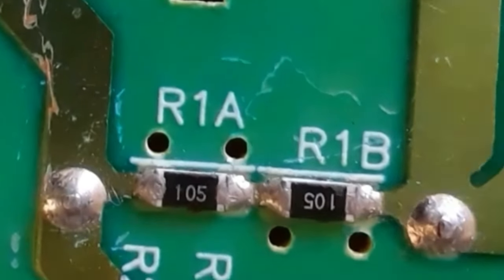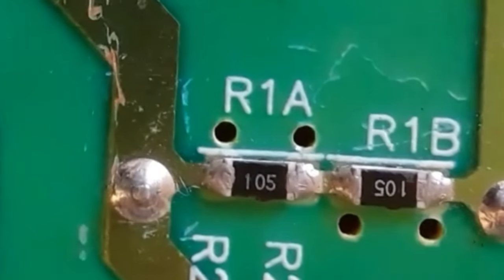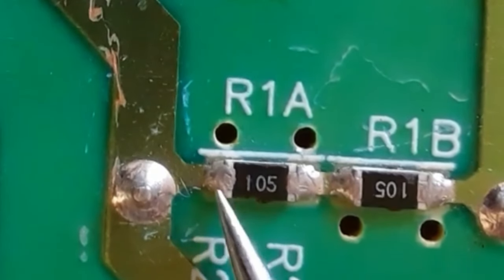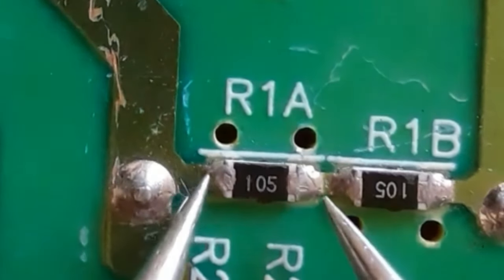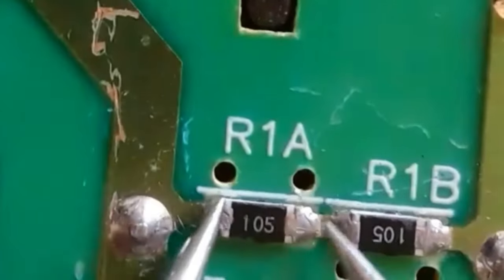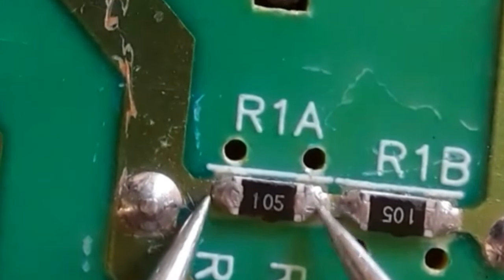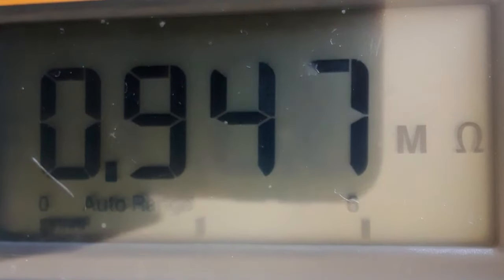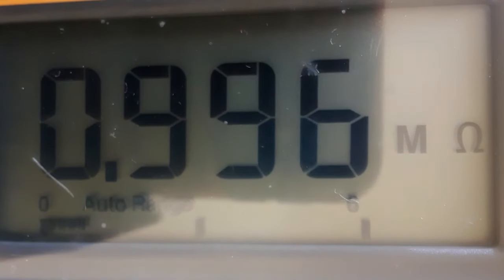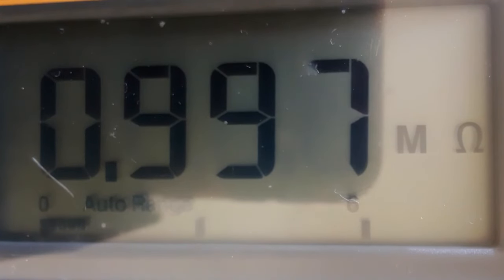So let's check those resistors also. As you can see, we have 105. The multiplier is 5, means 5 zeros. We will add 5 zeros. This should be equal to 1 mega ohm. 1 mega ohm. So let's check. So as you can see, we have 0.996 or 0.97, means 1 mega ohm. Okay, so as you can see, the unit is the mega ohm. So this is a good resistor.